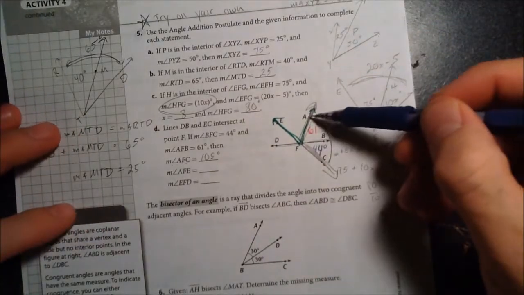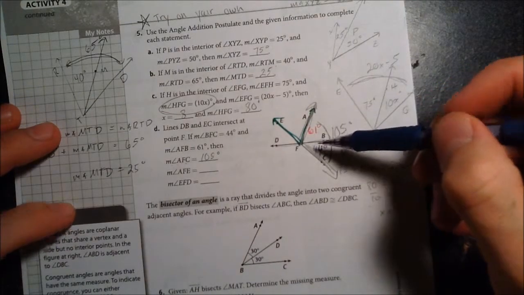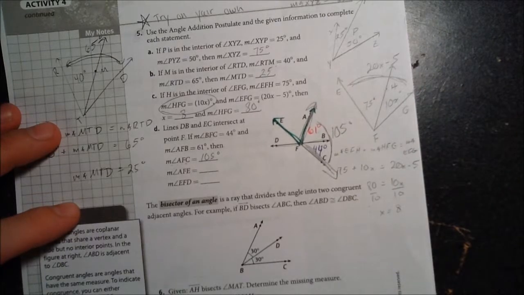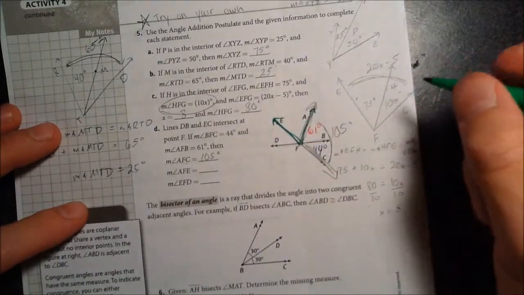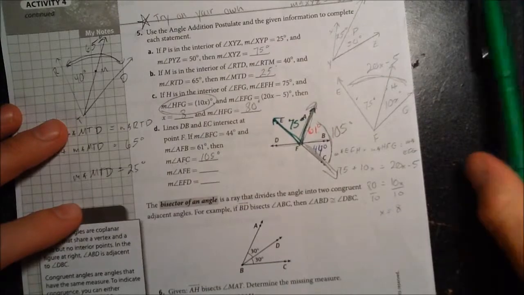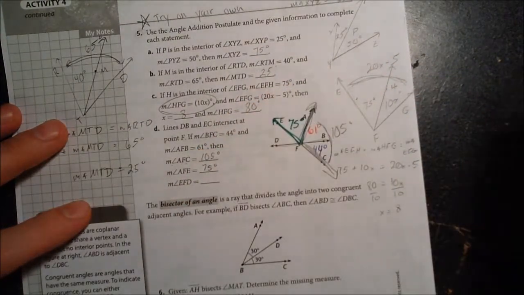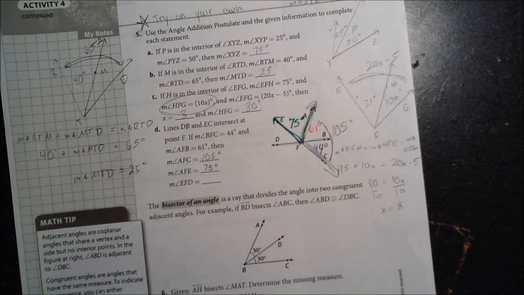So the angle we just found, AFC, this obtuse angle that has the measure of 105, and the green angle that we're currently trying to find, that is a linear pair. Therefore, they are supplementary. So these two angles must add up to be 180 degrees, making this one 75. So the measure of angle AFE is 75 degrees. The last one it tells us to look at is the measure of angle EFD.